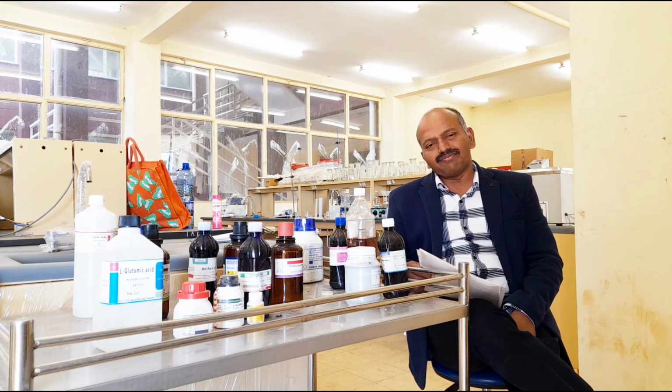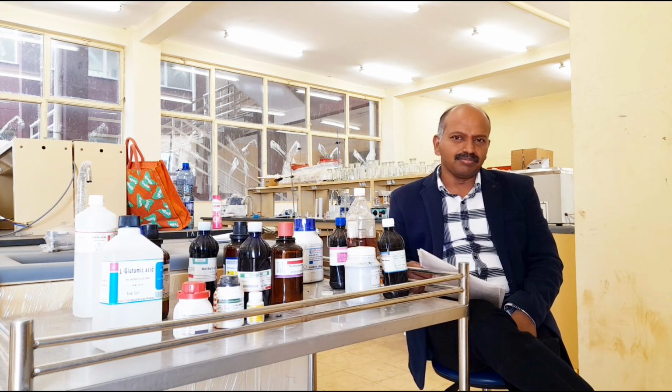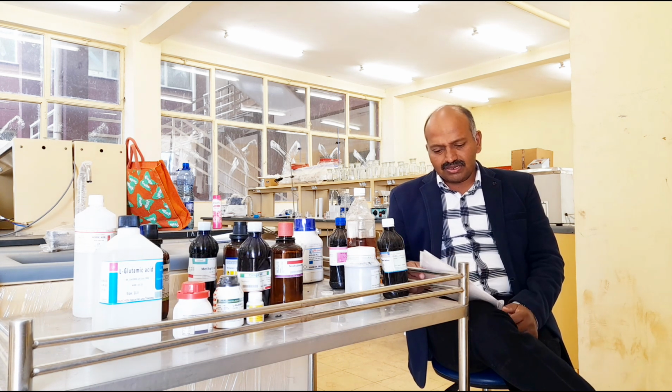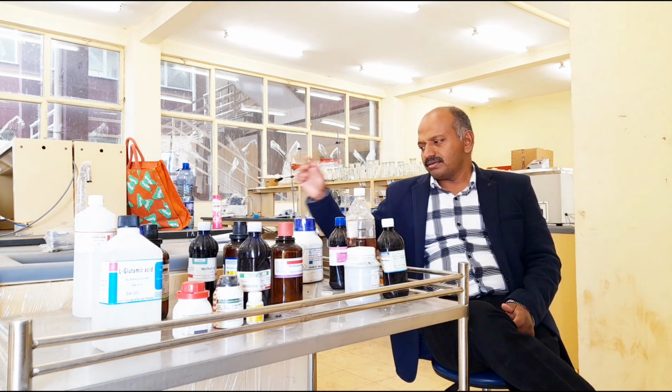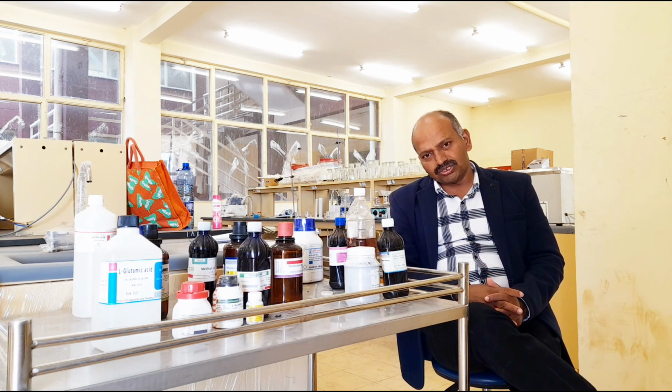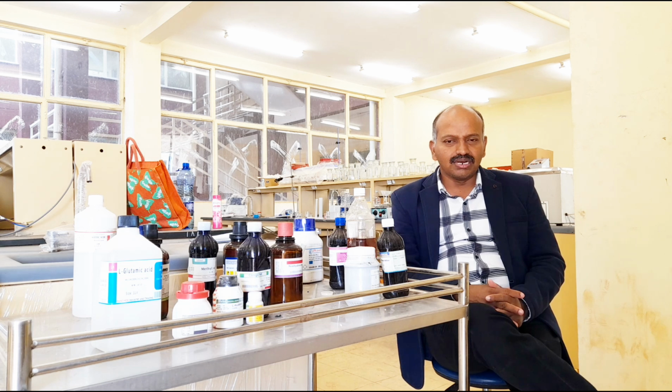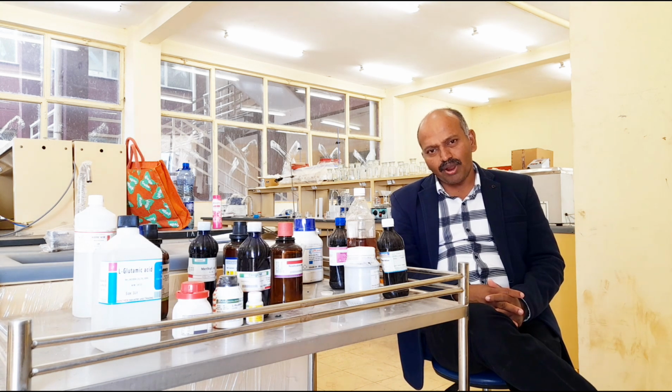If you see the procedure for the determination of citric acid in the wine sample, the aim will be to determine the amount of citric acid present inside the wine sample. The apparatus will be the burette, pipette, conical flask, beakers, volumetric flask, glass rod, and analytical balance. And coming to the chemicals, we need sodium hydroxide of 0.1 molar.